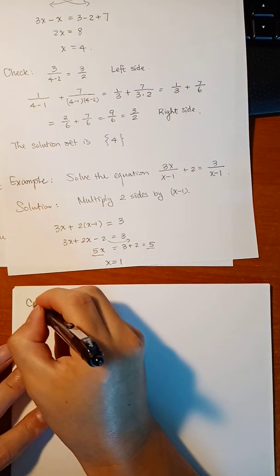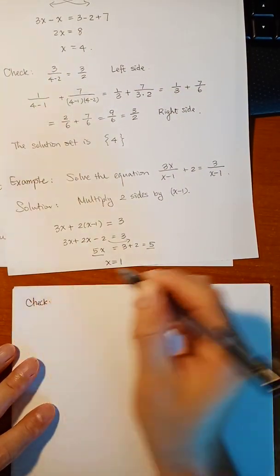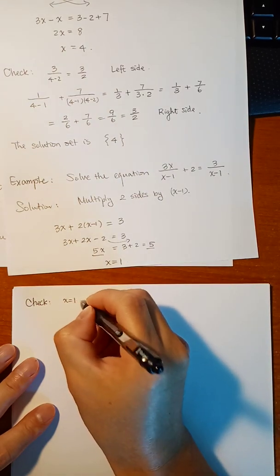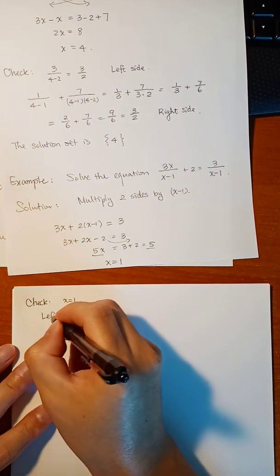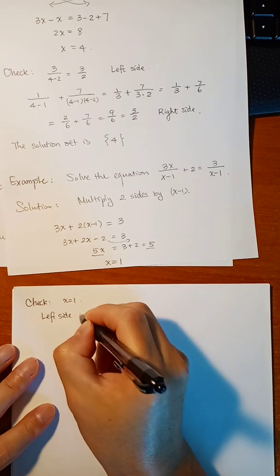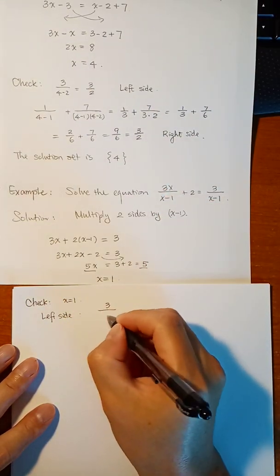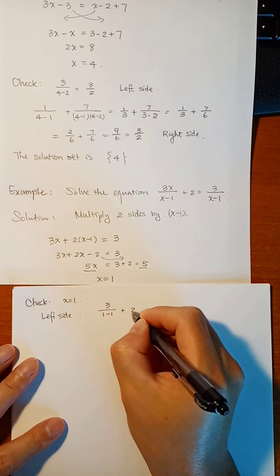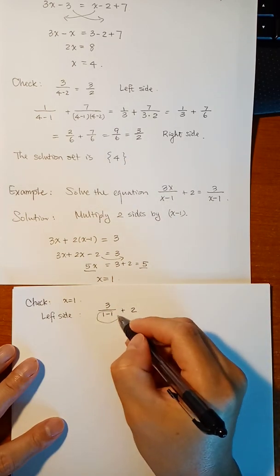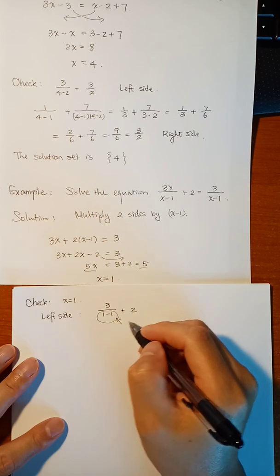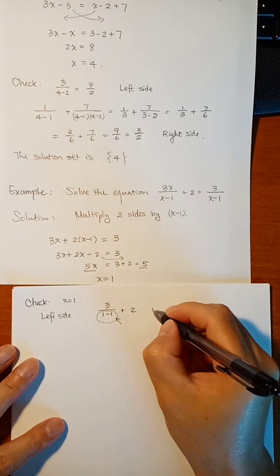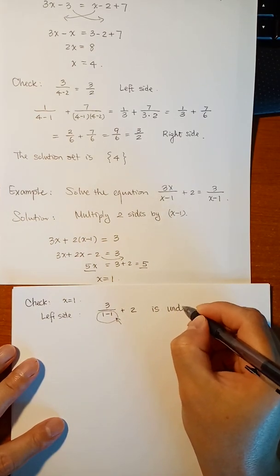Check step. x is equal to 1. The left side, you will see, where is the left side? 3 times 1 over 1 minus 1 plus 2. Well, we have a problem. The denominator, 1 minus 1 is 0, is undefined.